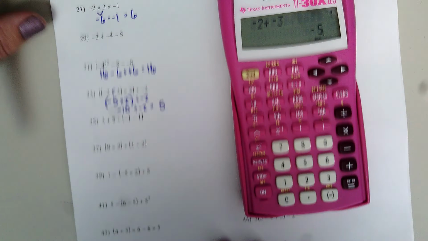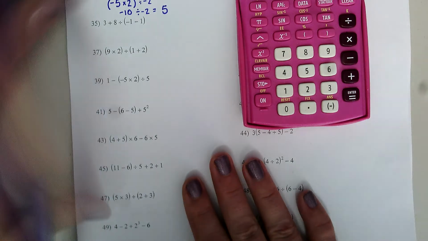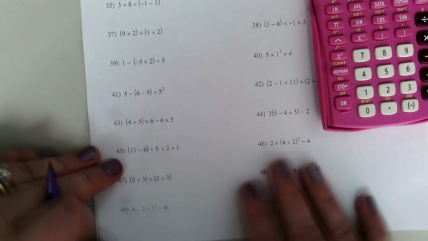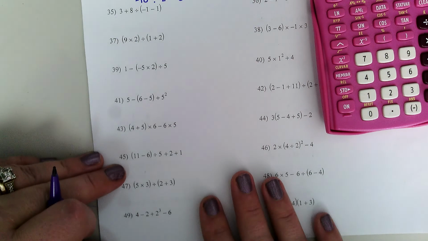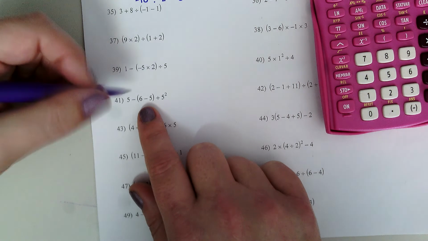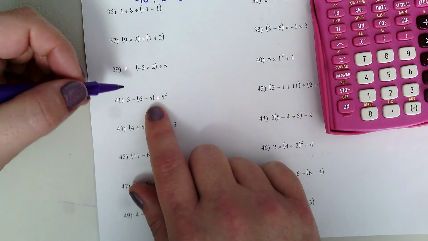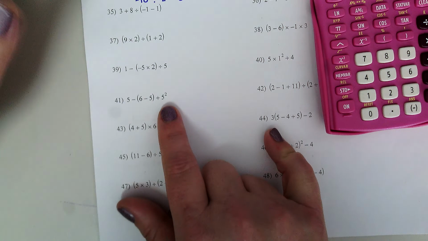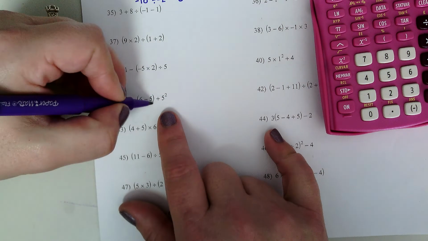Okay. Let's skip down here and look at some of these really long ones. Let's look at number 41. 41 has 5 minus 6, parentheses open, 6 minus 5, parentheses closed, plus 5 squared. So we have to start with the parentheses. So let's start with this step first.